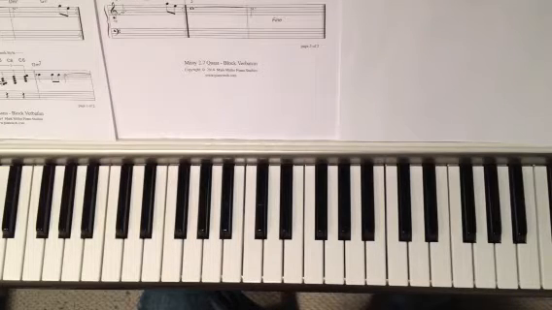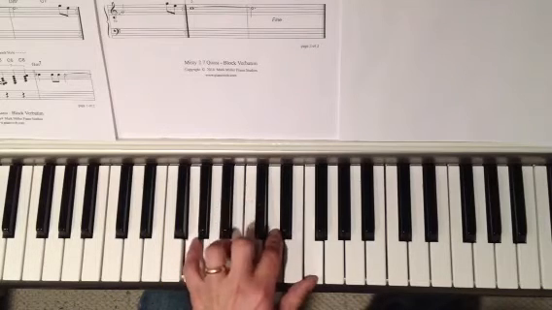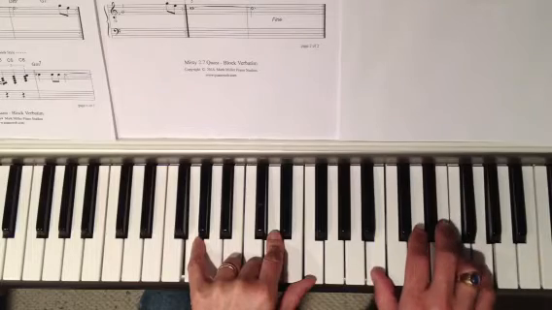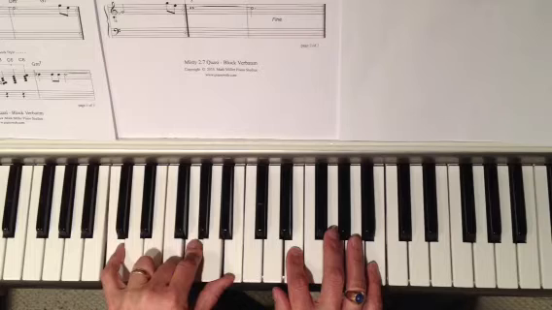So in the beginning, first measure, actually throughout the song we'll play all the chords open, which means our left hand will play 1, 5, 7. The right hand will play typically 3, 7 melody. I'll describe the right hand only because the left hand is going to be constant 1, 5, 7 pretty much.